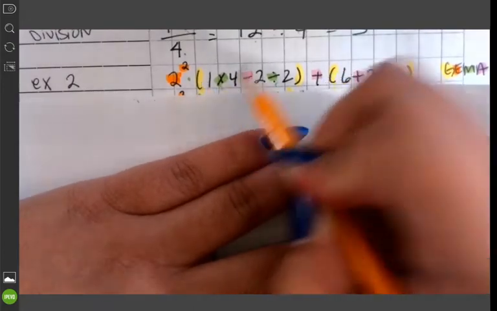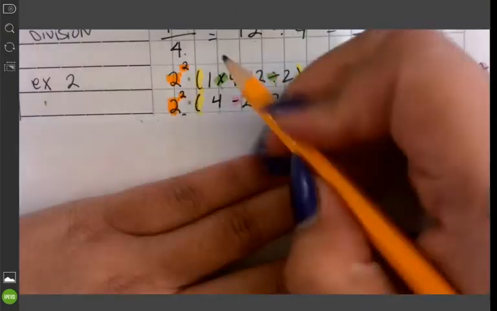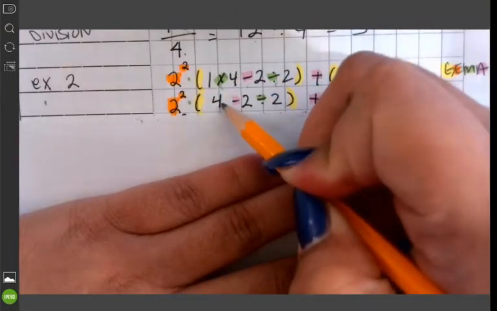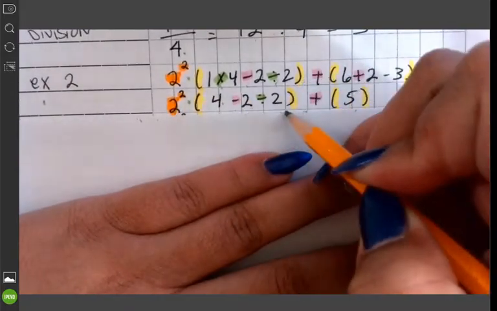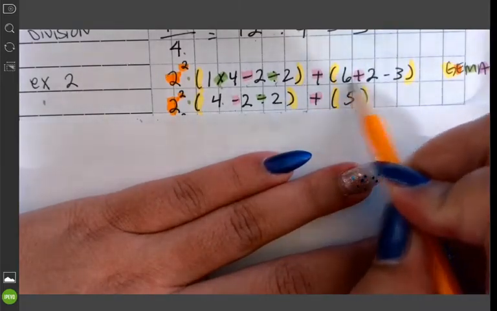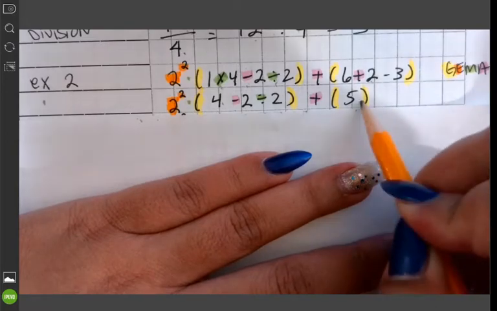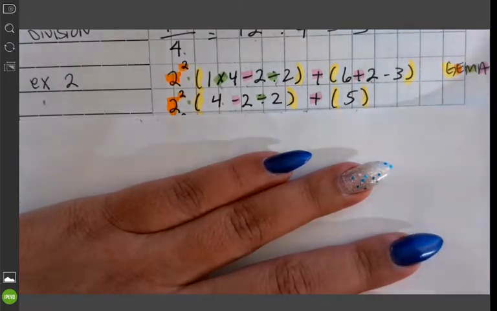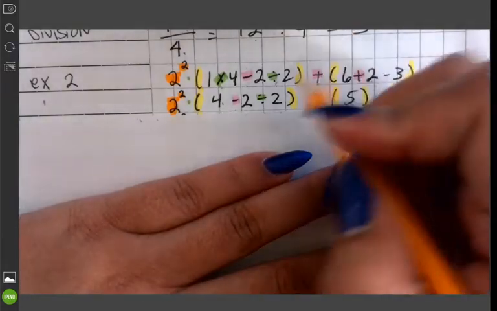So 1 times 4 will go first. 1 times 4 is 4, and that's all I did. 2 squared is still there, 4 minus 2 divided by 2, and then I also just did this. 6 plus 2 is 8, 8 minus 3 is 5. So I just turned that into a normal 5, and I just left it there. Okay, so this group is done.